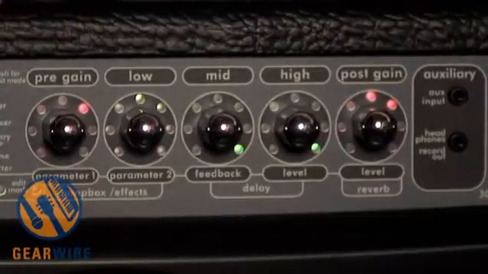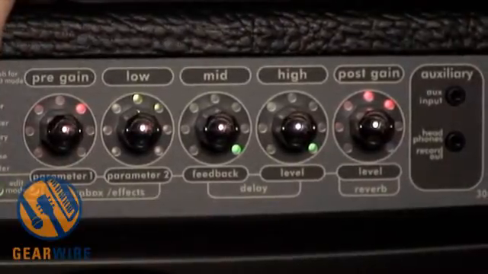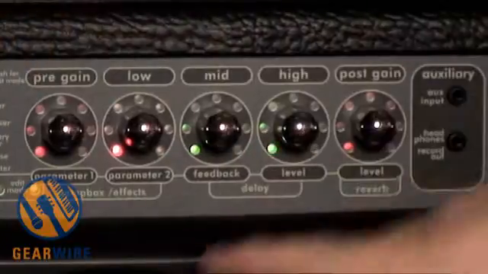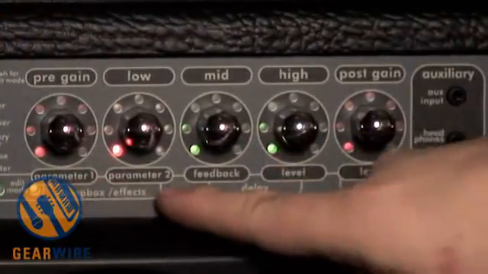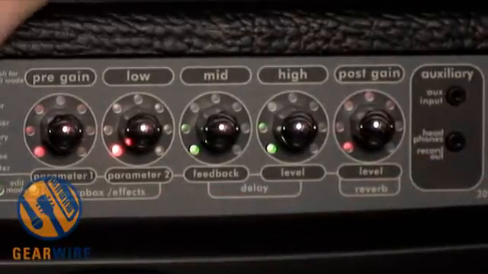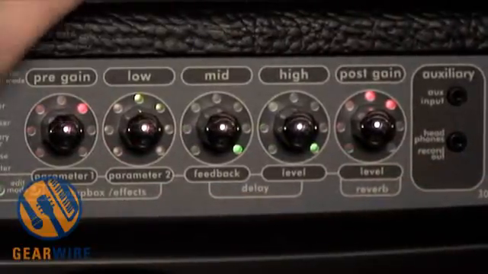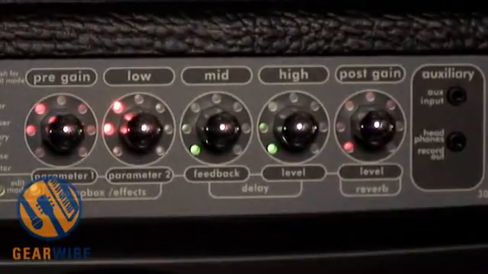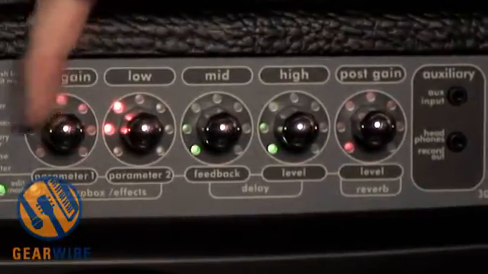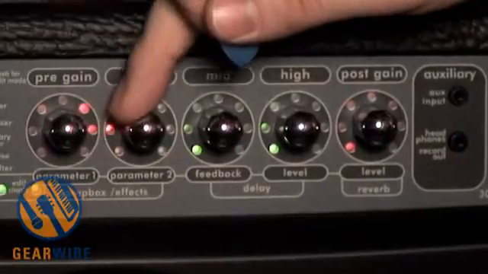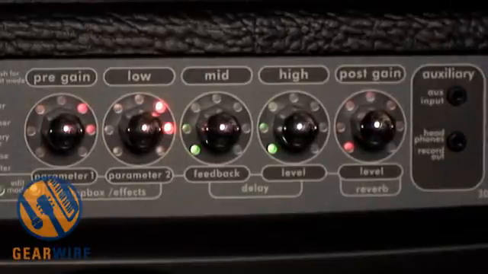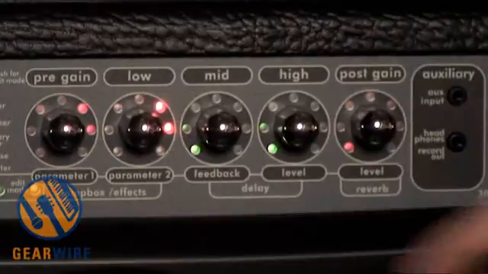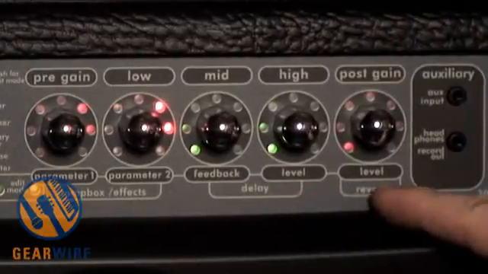Now if we click on, let's say, the effect button for editing, now the function of these buttons corresponds to the labels below. So we've got parameters 1 and 2 for the effects. Let's select an effect here so we can hear. Here's the phaser on the effect side. Modulation effects, it's basically parameter 1 is usually speed, parameter 2 is usually depth. And it's also how you access the delay and the reverb.